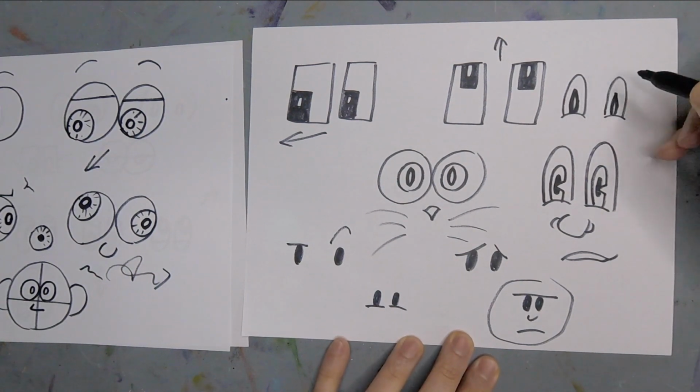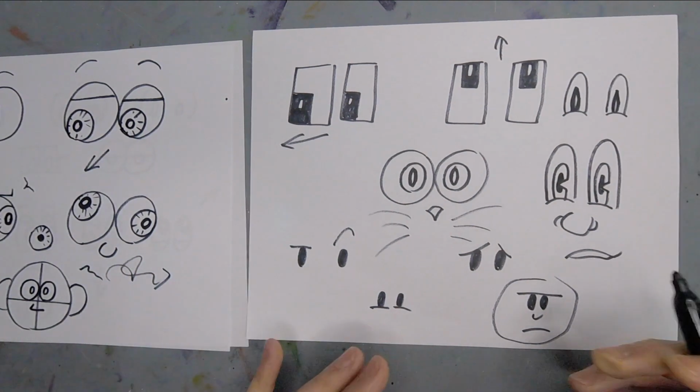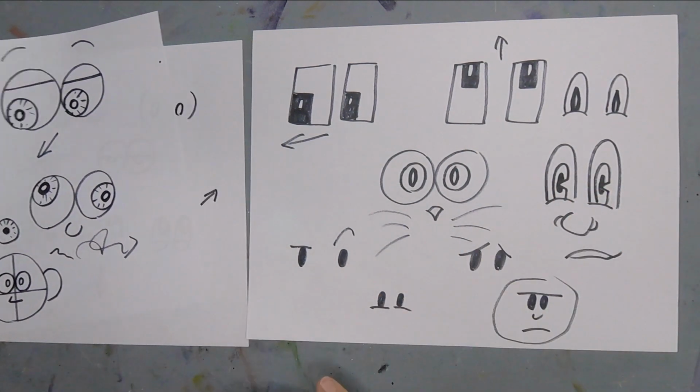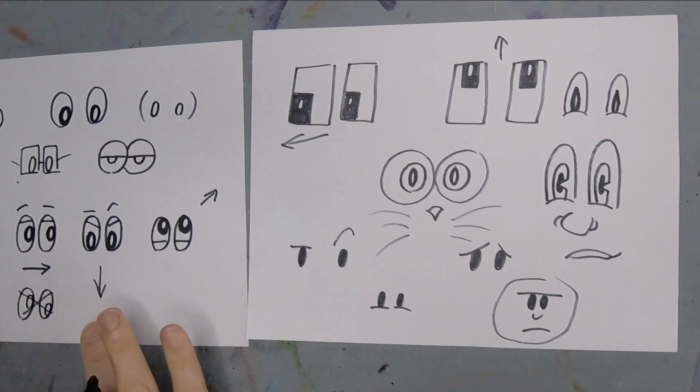And what if this was all yellow? It doesn't have to be white. You can do yellow eyes. You can do red eyes. You can do whatever color eyes you want to. So there you go, guys. So there's your basic introduction to eyeballs and how they look.